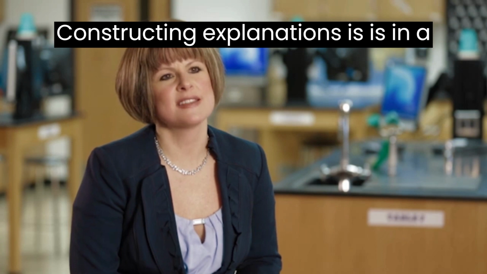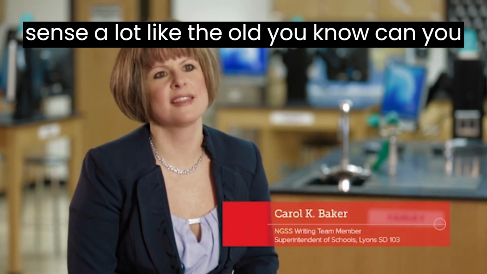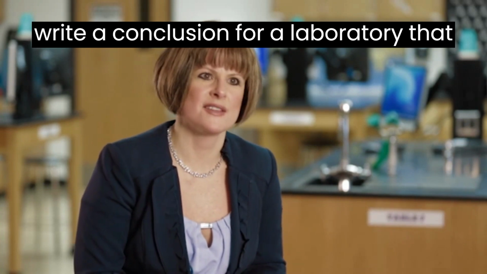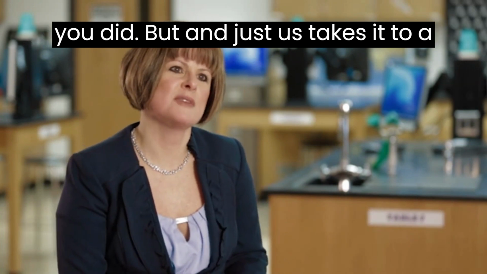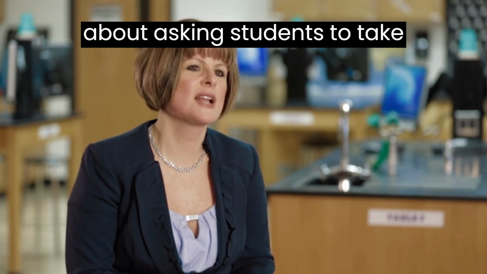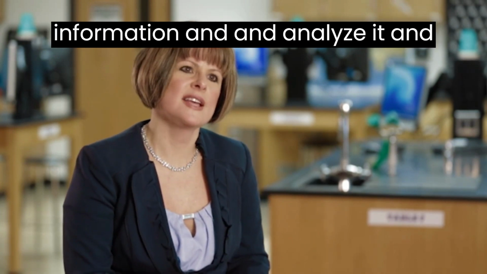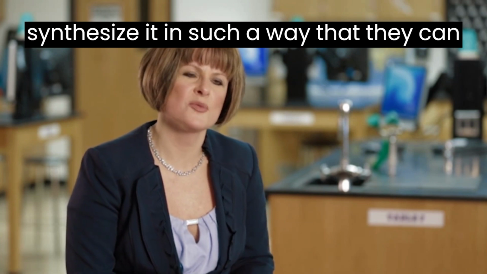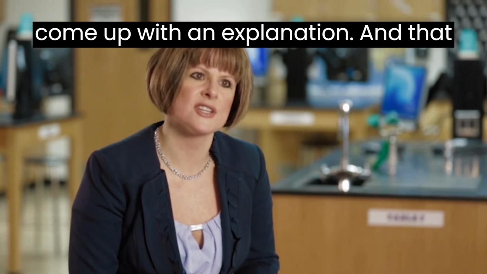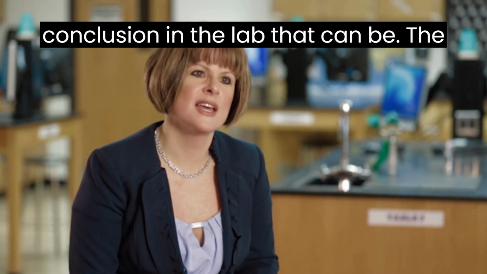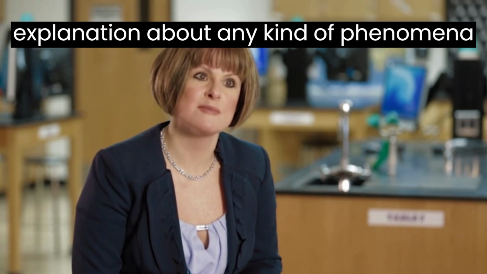Constructing explanations is in a sense a lot like the old, can you write a conclusion for a laboratory that you did? But NGSS takes it to a much deeper level, and it's about asking students to take information and analyze it and synthesize it in such a way that they can come up with an explanation. And that doesn't necessarily mean the conclusion in a lab. It can be the explanation about any kind of phenomena that they see.